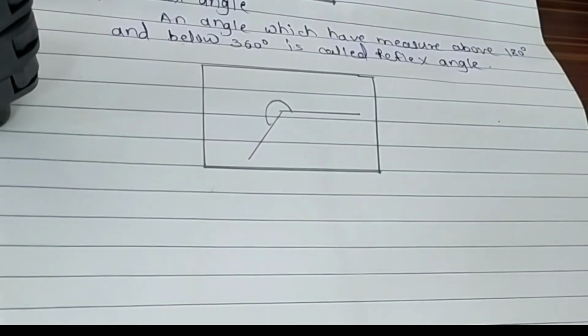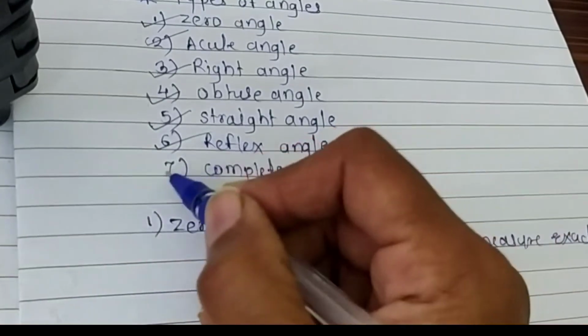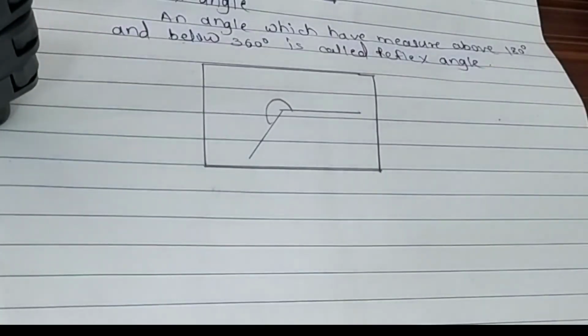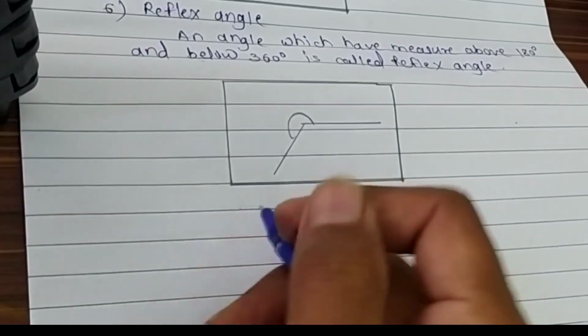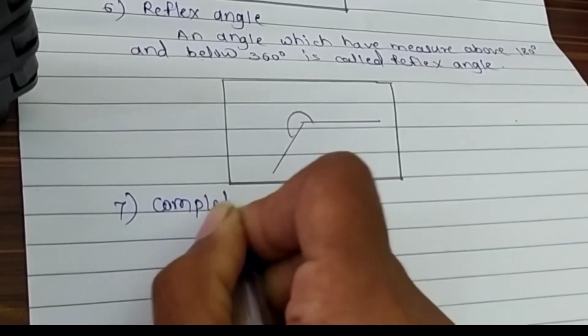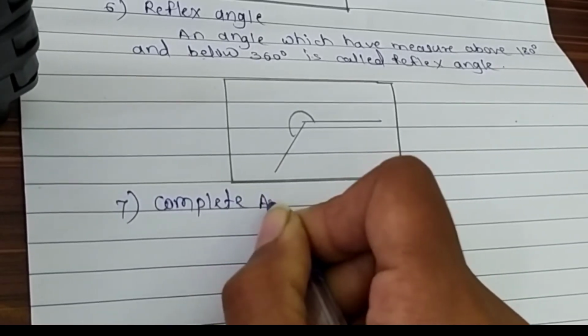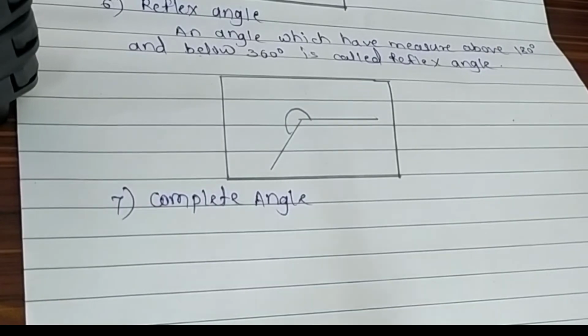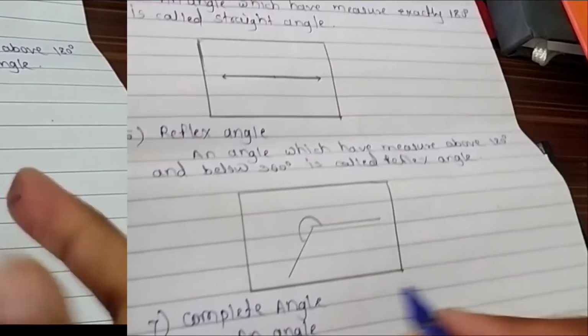Then the last type of angle is complete angle. What is the definition of complete angle? It's very simple.